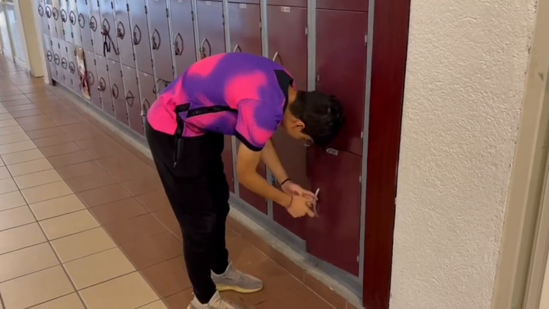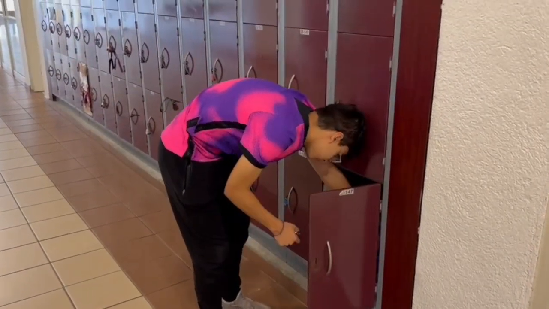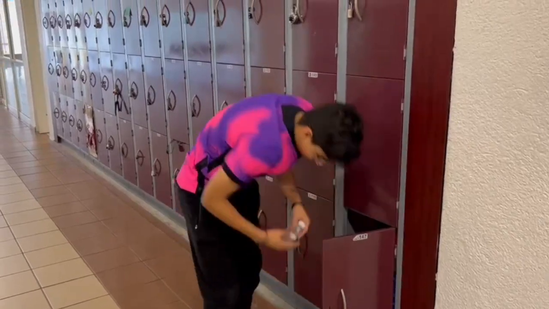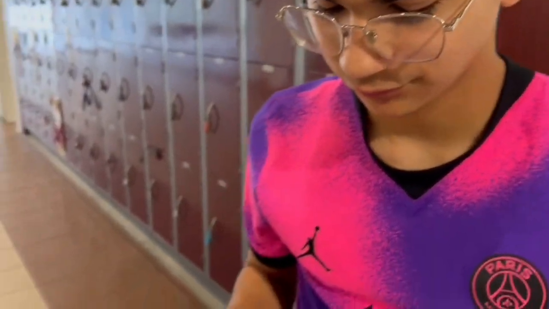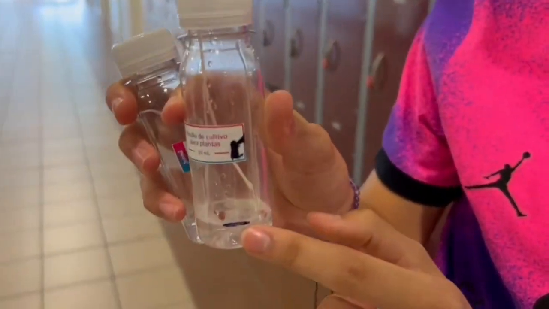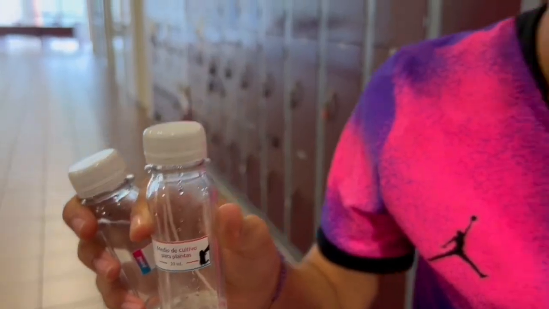Finally, 4 days after the last video, we look at them and we saw that the radish seed was 16 centimeters higher, but the cucumber one hadn't germinated yet.